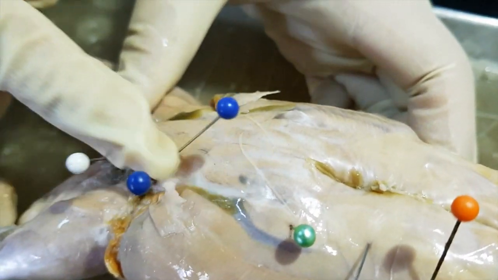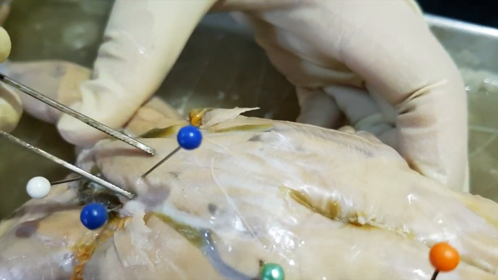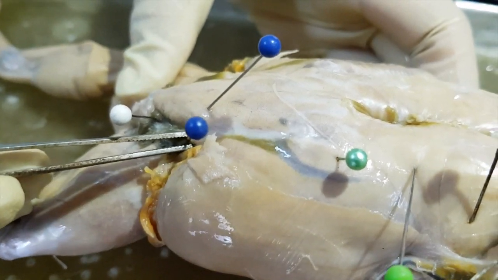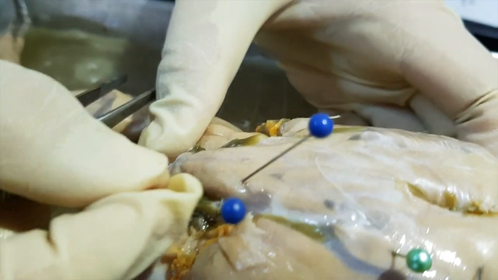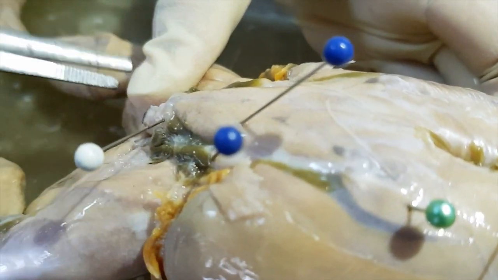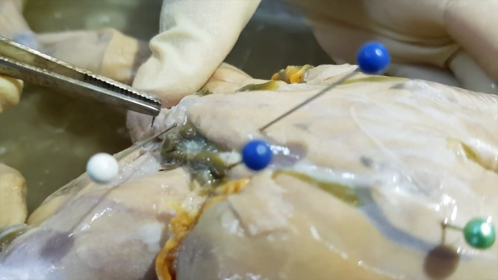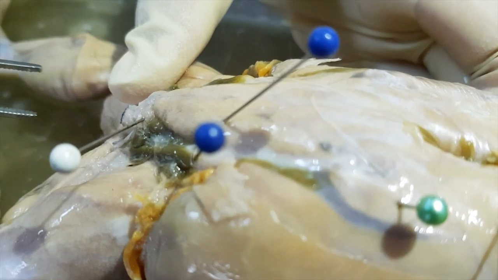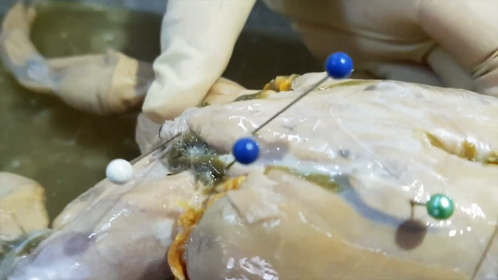This one, the blue, is the coccygeal iliacus. This muscle here is the gluteus, and this very small muscle towards the vent is the piriformis. Okay? Alright.